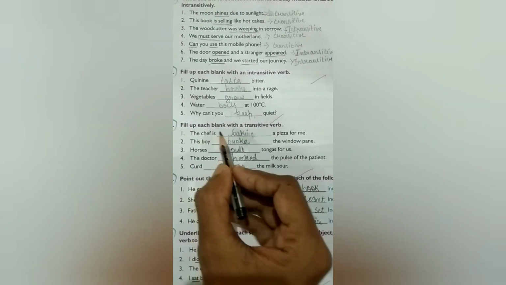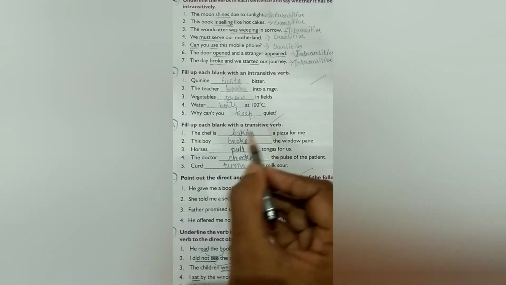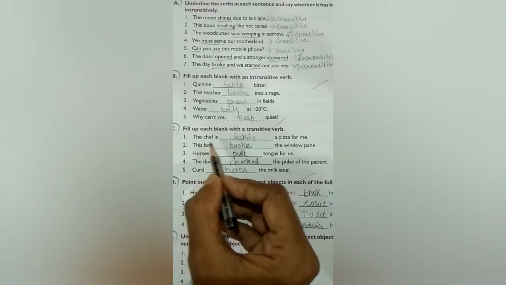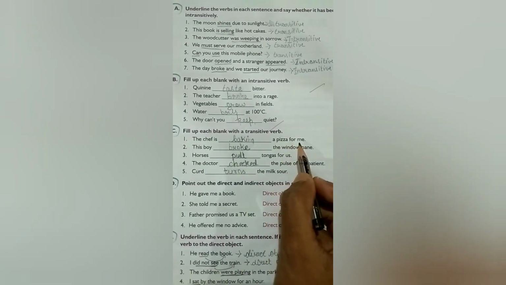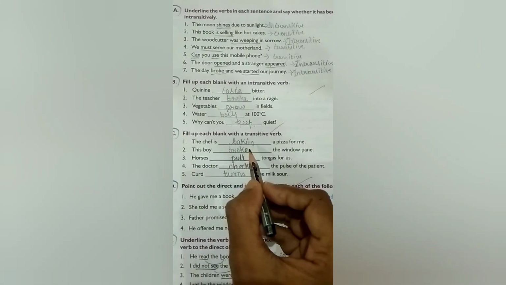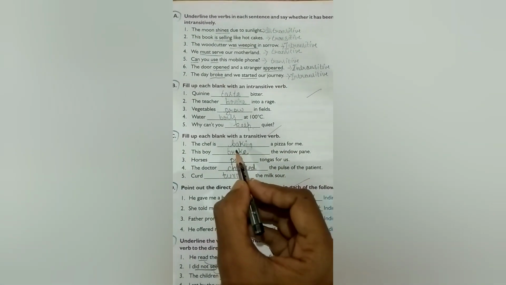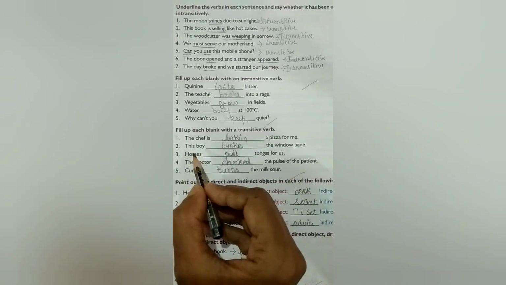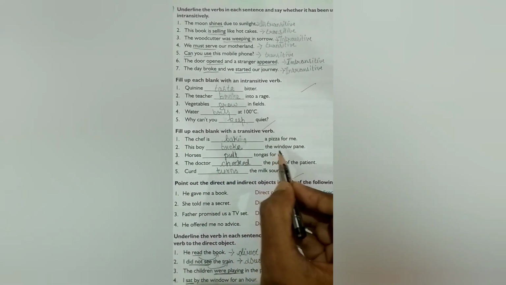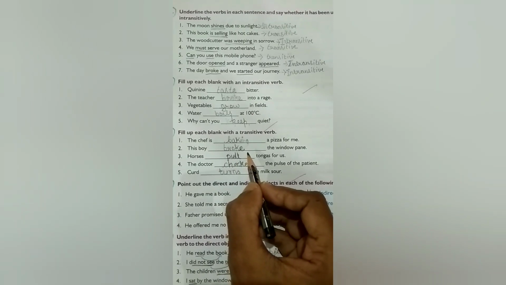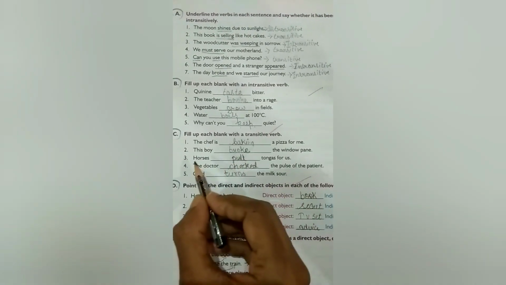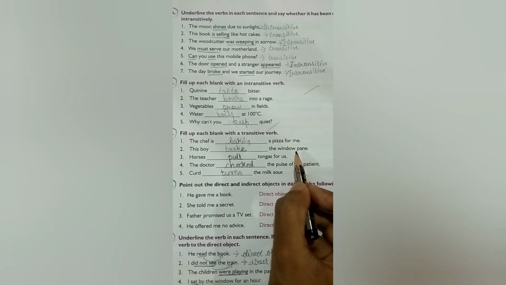Next, fill up each blank with a transitive verb. Okay. First one, the chef is dash a pizza for me. The chef is baking a pizza for me. So write baking. Next, this boy dash the window pane. You can write broke as a verb. This boy broke the window pane.